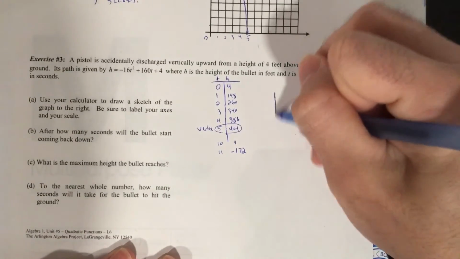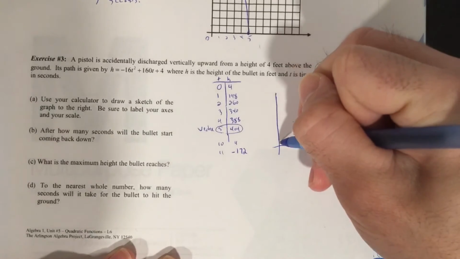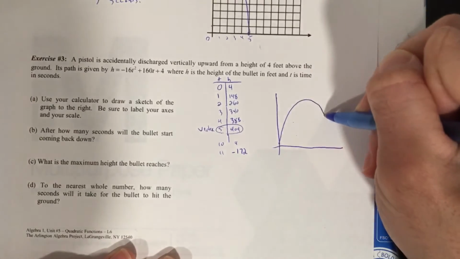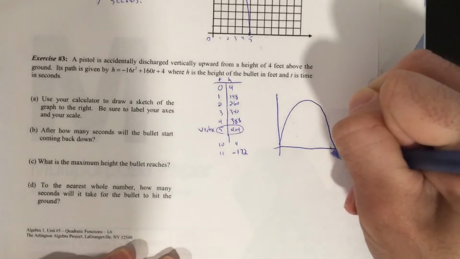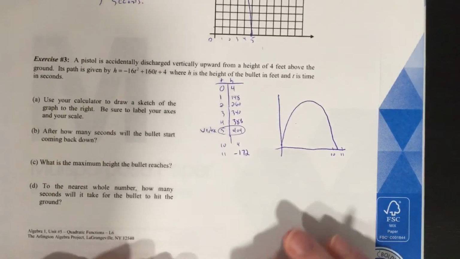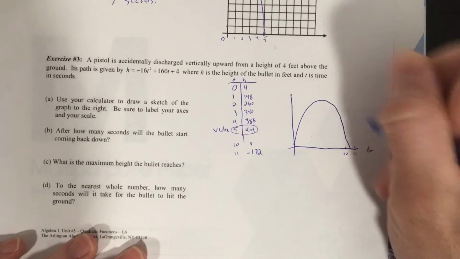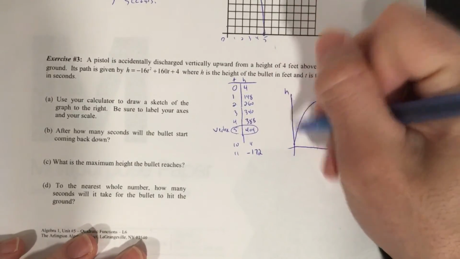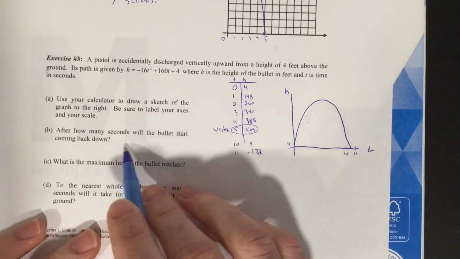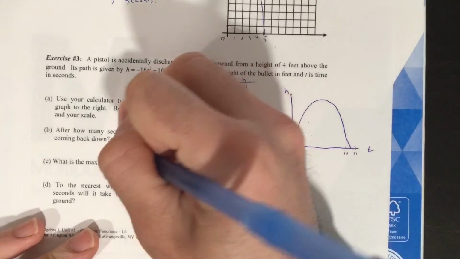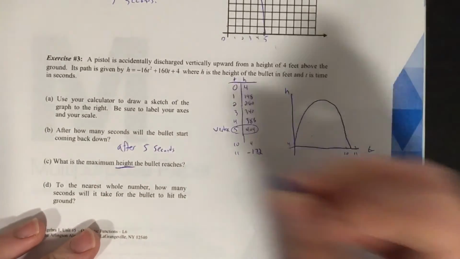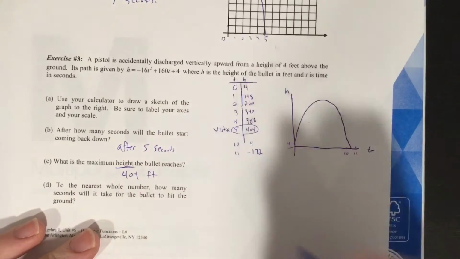So if we were to sketch something, remember we go on quadrant 1, it does start a little bit above the ground and it shoots up and it hits the ground here between 10 and 11 seconds, if we did have to approximate here. This is T, this is H, our scale here. Again, I kind of did a rough sketch here. After how many seconds will the bullet start coming back down? Well, after 5 seconds. What's the maximum height? Well, we checked that, 404 feet.